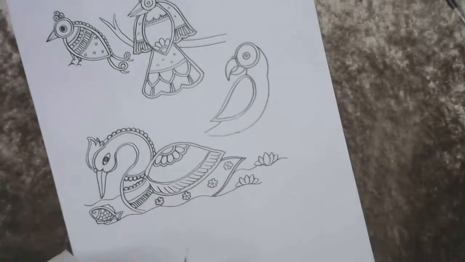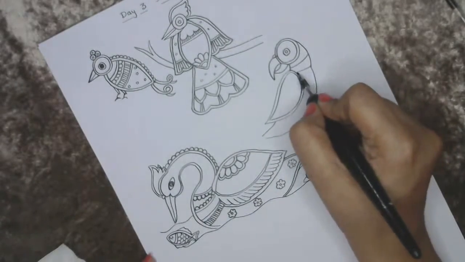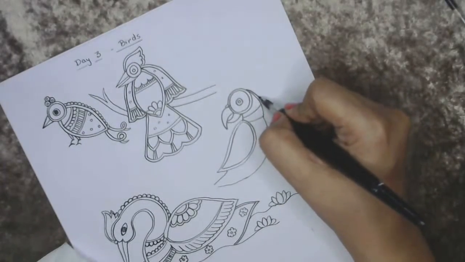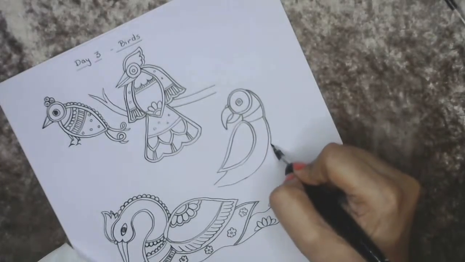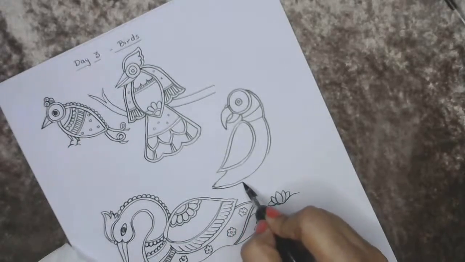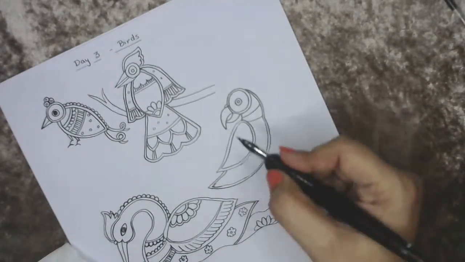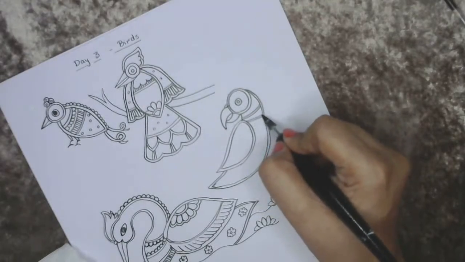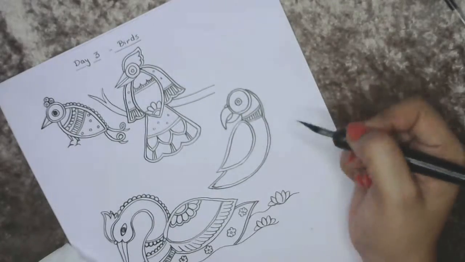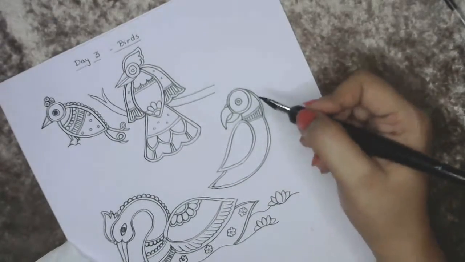Now in parrot there is a very peculiar thing, the neck band. So here it goes like this. Now I'm doing the second outline. When we see parrots, there are different colors and we can color our parrot also differently. This neck, if you are doing it green, this neck stays red.